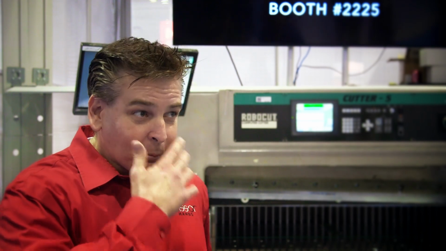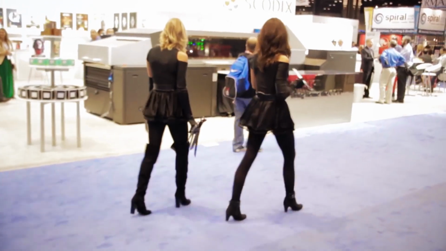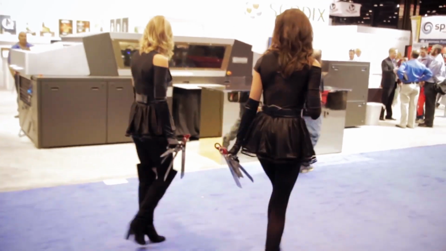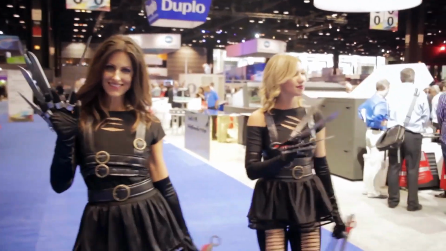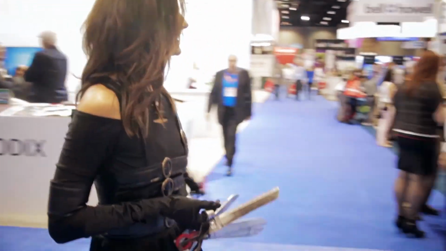So Graph Expo is right before Halloween. So we kind of put the two together. We said, let's get girls in costumes, scissor hand costumes. We actually got some more fancier blades for them to wear. And the first year that we did it, we had a tiny little booth, and we had our 8 scissor hand girls, and we had a line of people at our booth.